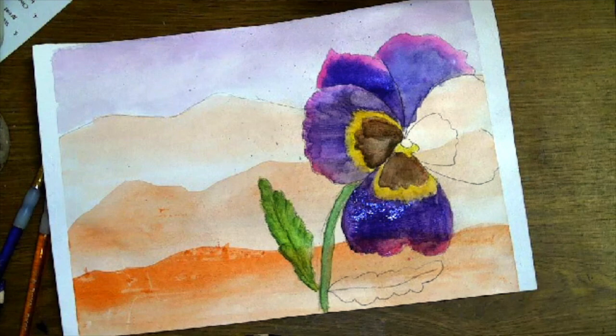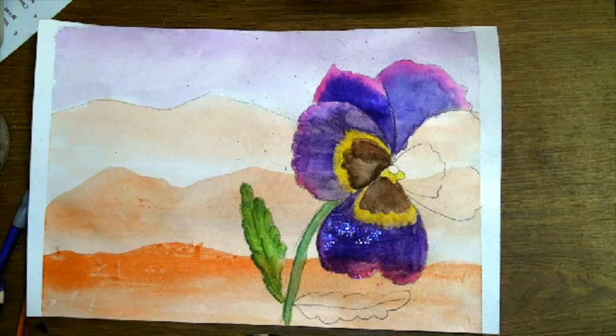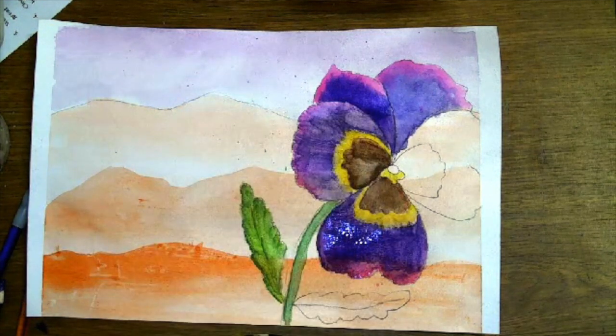I hope you have some fun with this. These are great for details and they do give you a little bit more control. But again, if you just want to use the regular watercolors, there is nothing wrong with that.